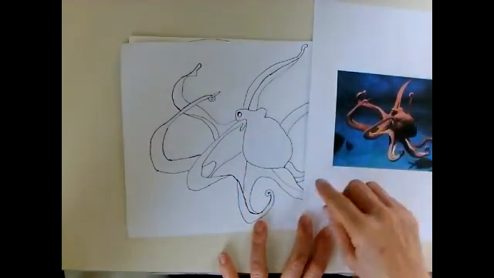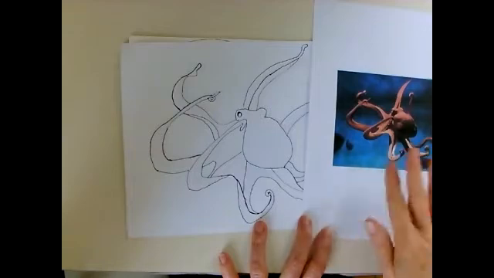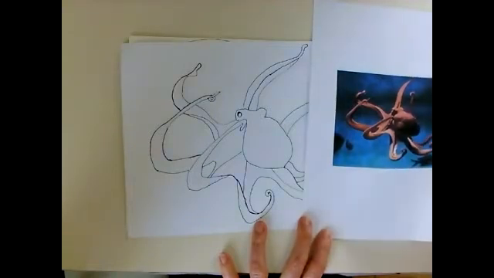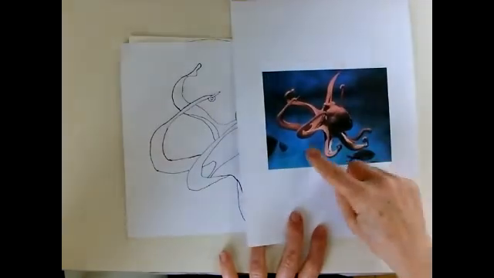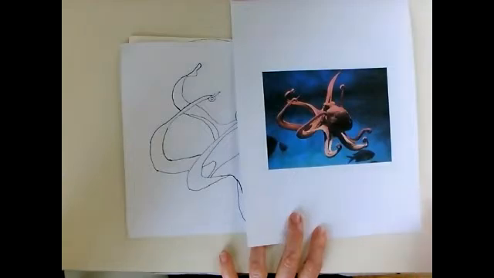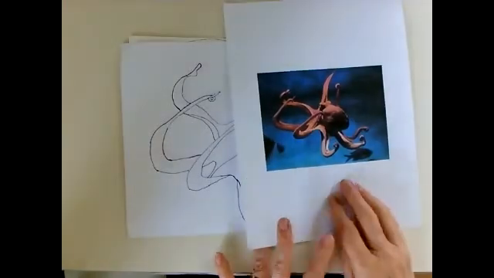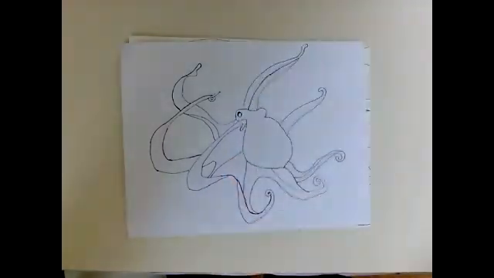You don't have to do a whole lot of detail. This is more about color this time instead of detail. So my octopus has a lot of suckers on its leg. I just left those out because it's more important today that we work with value.